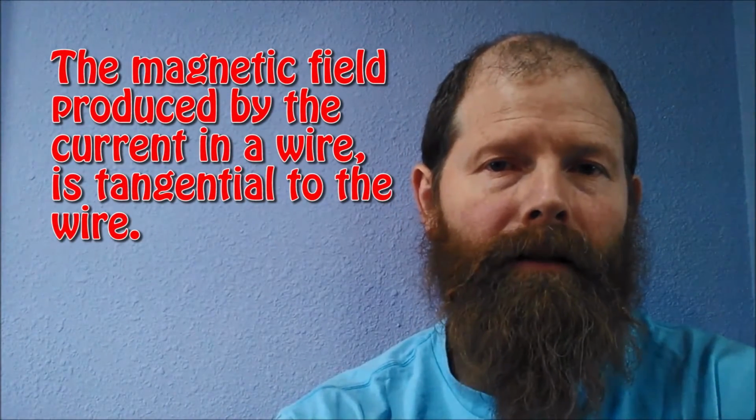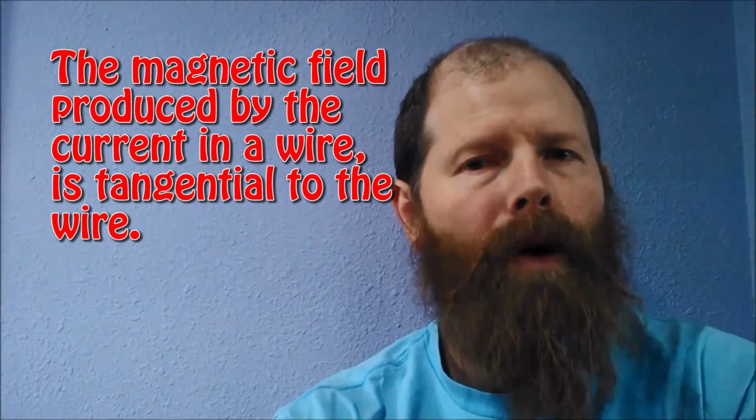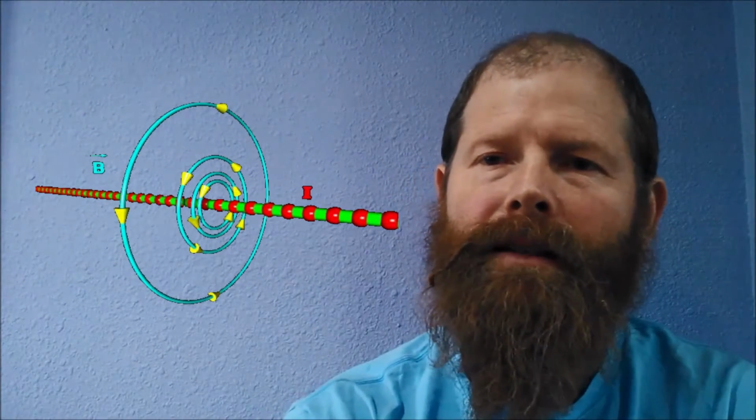And so it turns out, as we began to analyze this magnetic field, that the magnetic field that it produces is tangential to the wire, meaning it's going in circles around the wire. Okay, so here's a little diagram of this.